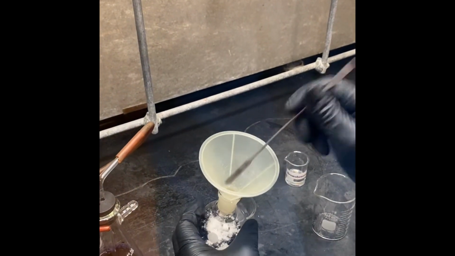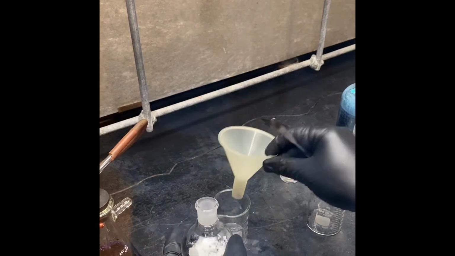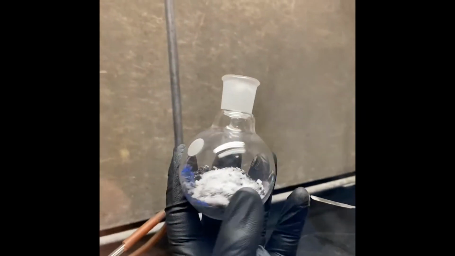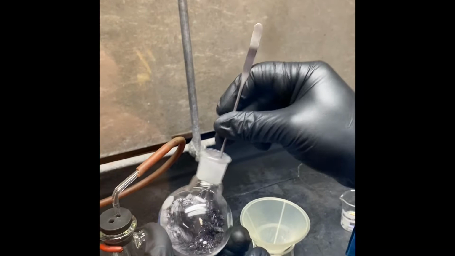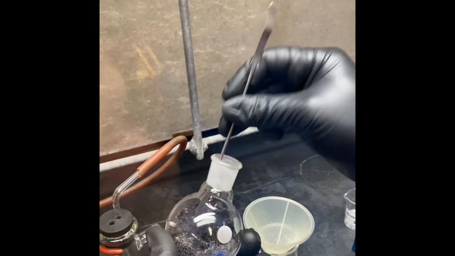So before we add our solvent, we want to make sure that this is sufficiently mixed together. We don't want it just sitting like that. And so we actually want to take a minute or two to mix this together really well.